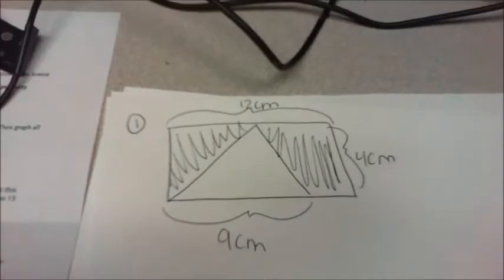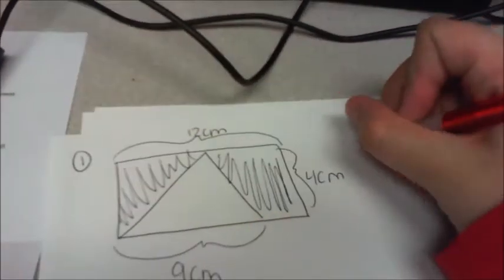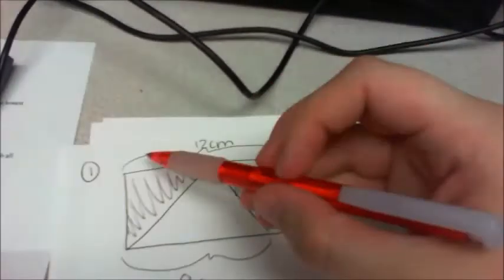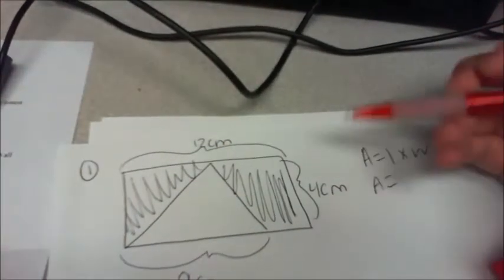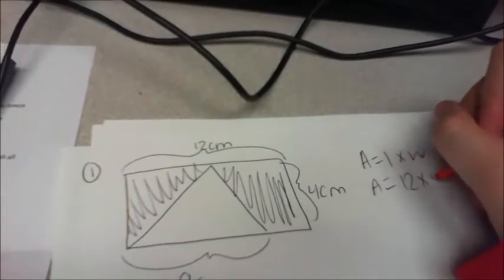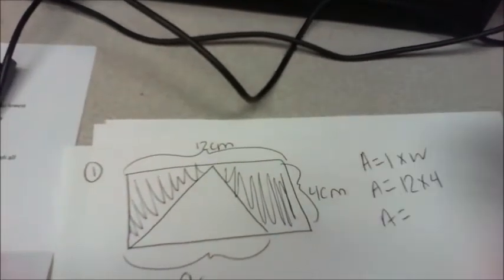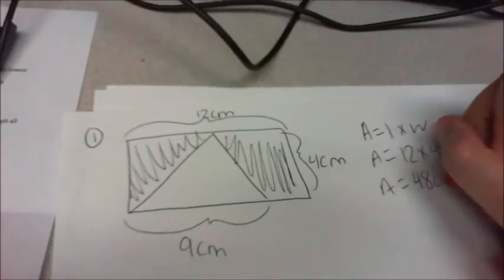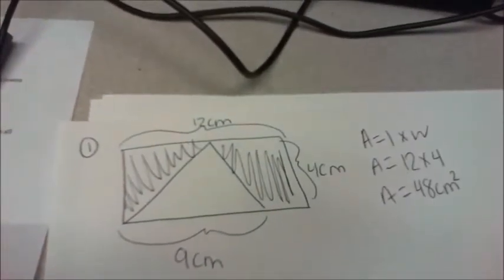So let's do the rectangle first. We find the area of a rectangle by doing length times width. Our length is 12, our width is 4. So 12 times 4. 12 times 4 is 48. So we get 48 centimeters squared for the rectangle.